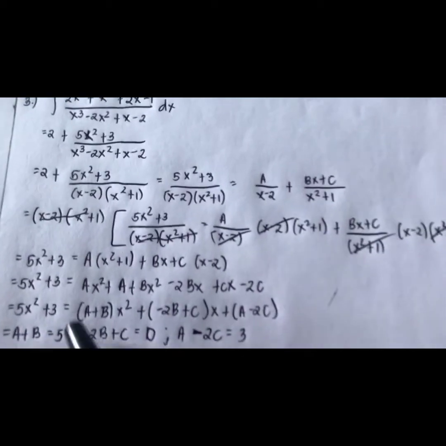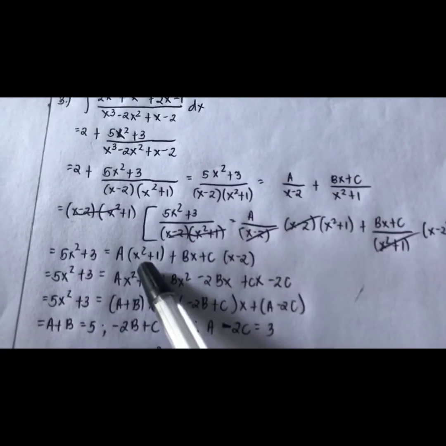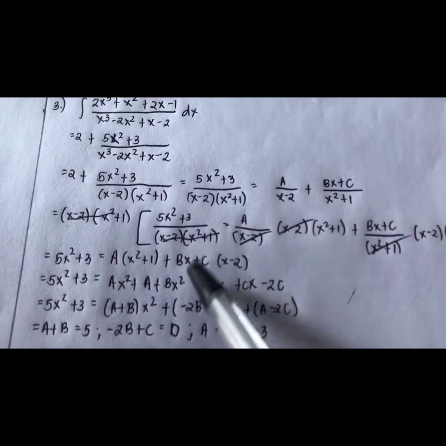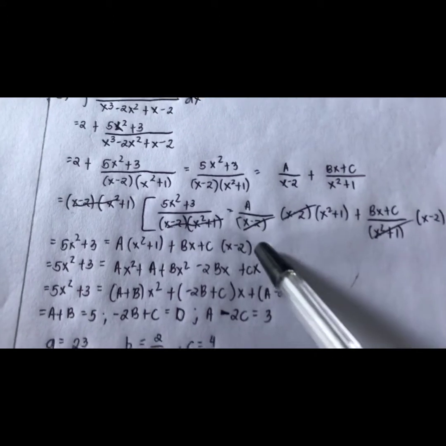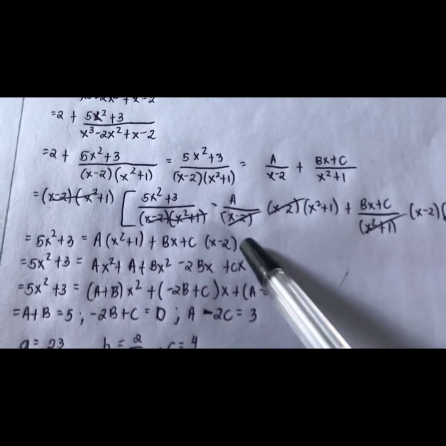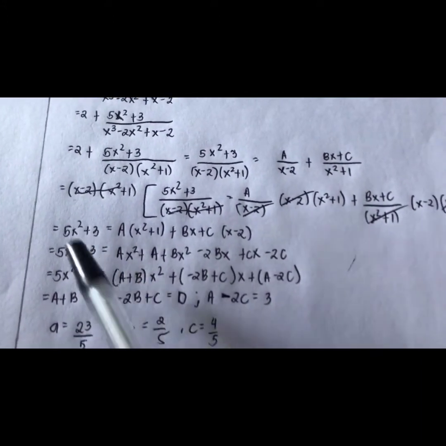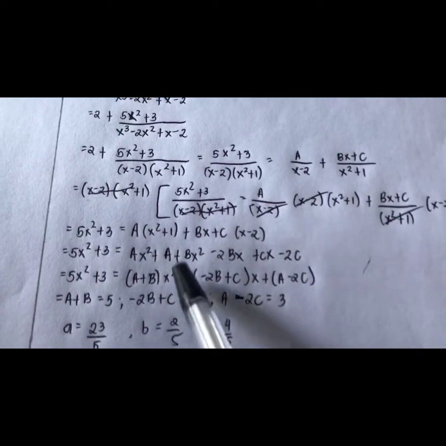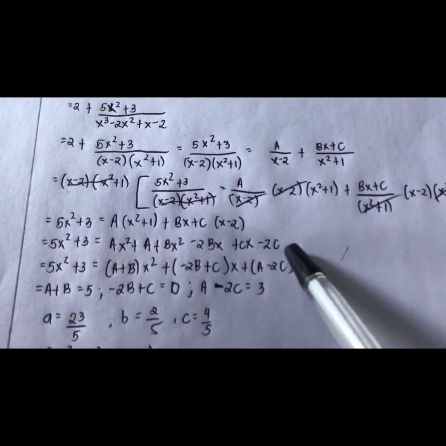And that will give us 5x squared plus 3 is equal to a times the quantity of x squared plus 1 plus bx plus c times the quantity of x minus 2. Now we need to get the standard form of this one. And that will give us 5x squared plus 3 is equal to ax squared plus a plus bx squared minus 2bx plus cx minus 2c.